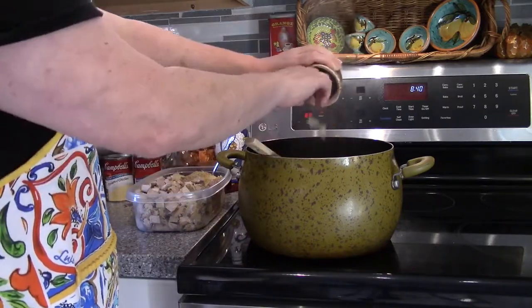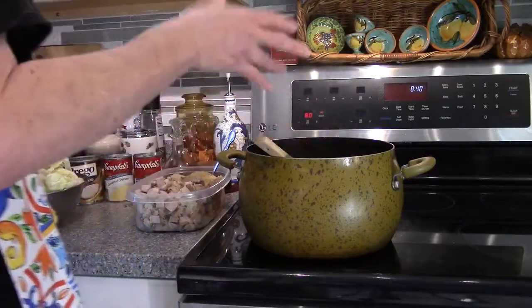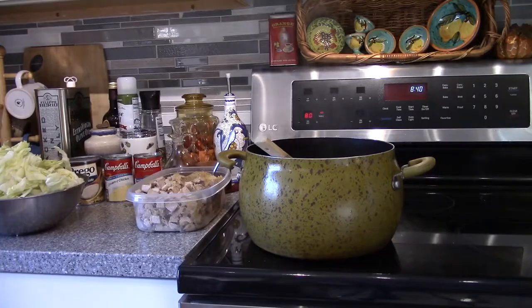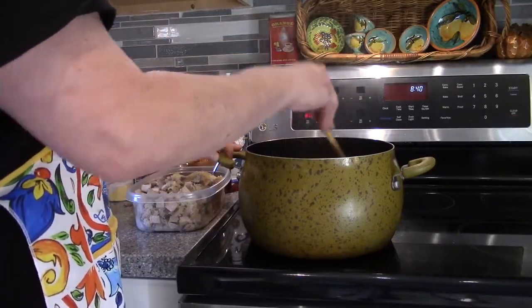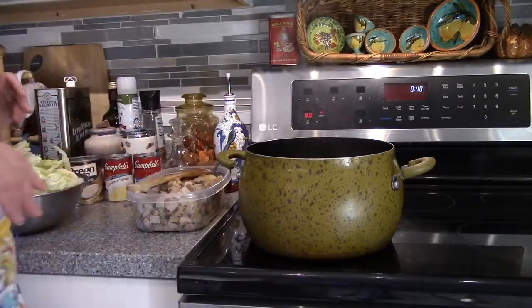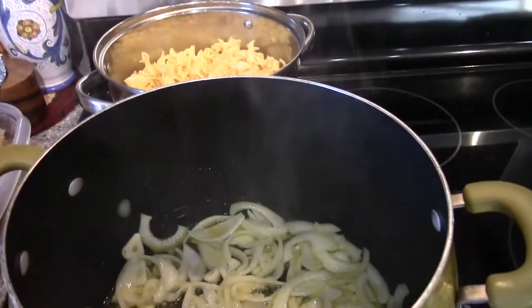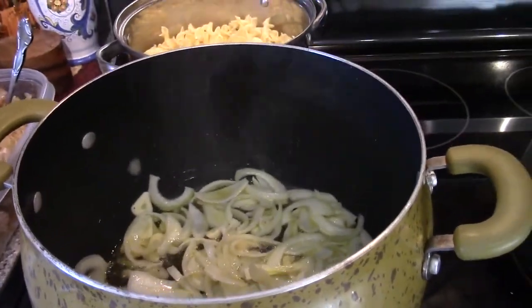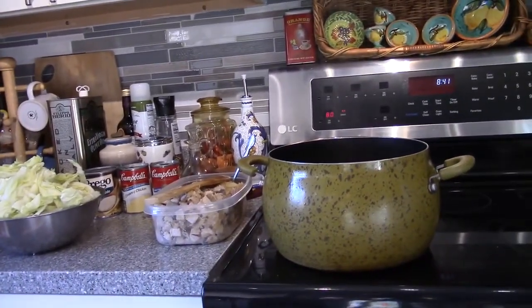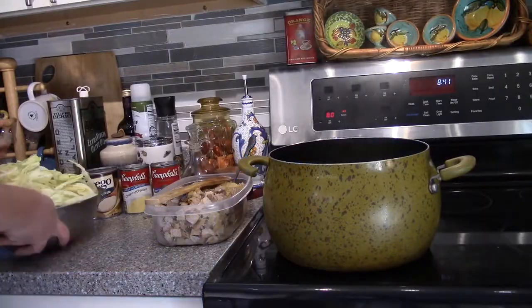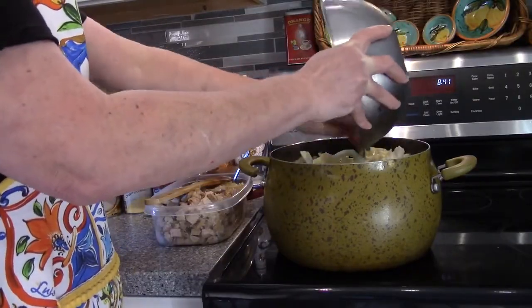Okay, so I'm going to add the garlic. Just keep cooking till it's translucent. We want to add flavors, layering of flavors. That's cooking up nicely, and now we're going to add the cabbage. It looks like a lot, but this cabbage always wilts down to absolutely nothing. So 1 medium head is perfect.